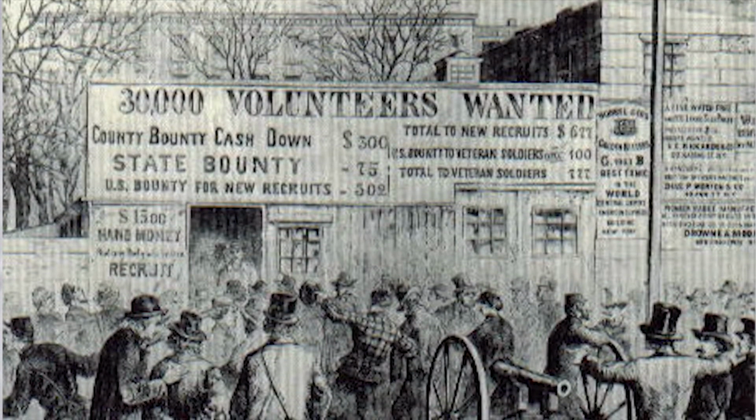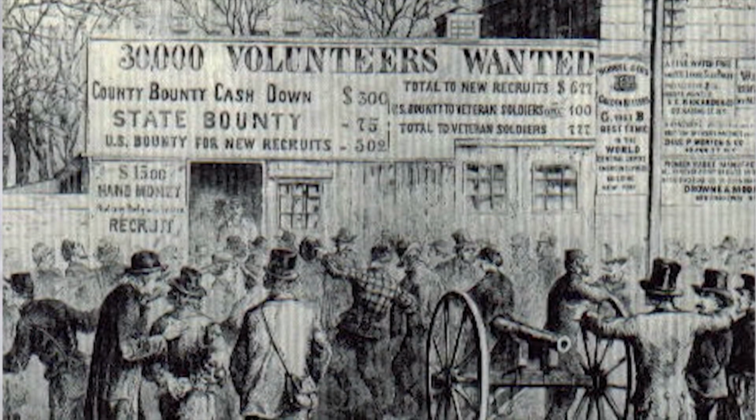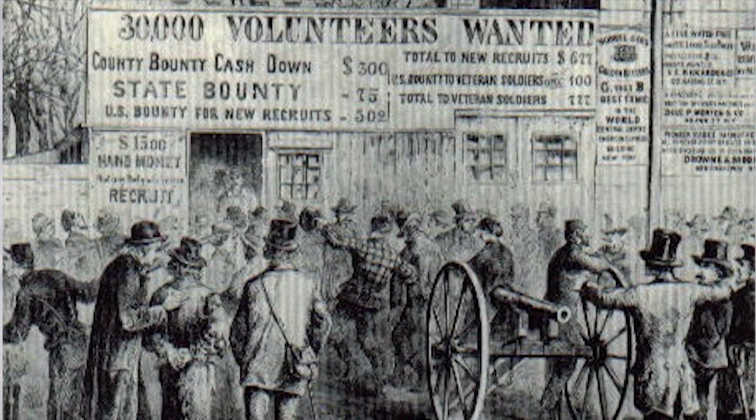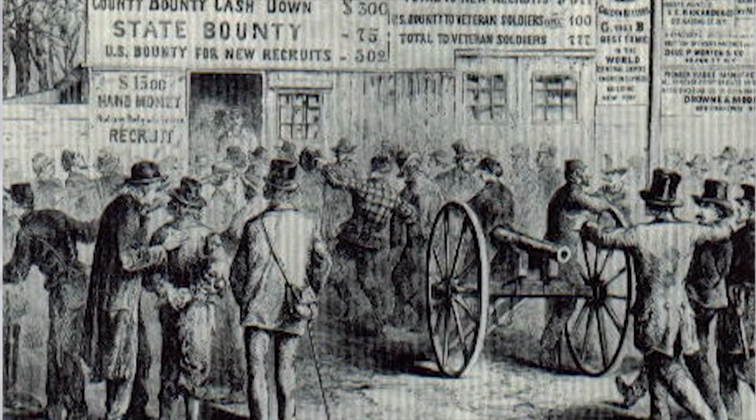March 3rd. Congress enacts the first draft in American history, requiring every man to serve in the Army, unless he can furnish a substitute or pay the government $300. These escape provisions are wildly unpopular with workers and recent immigrants, and lead to draft riots in New York and other northern cities. May 1st to May 4th, 1863.